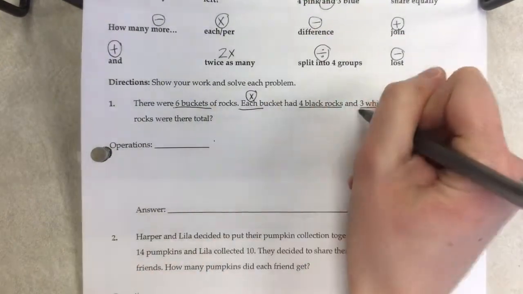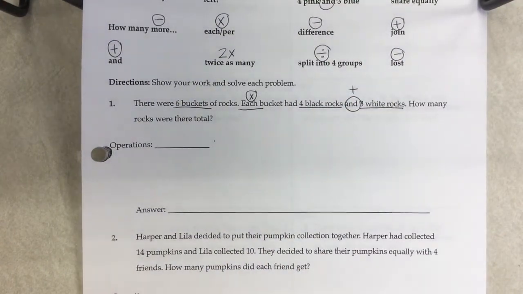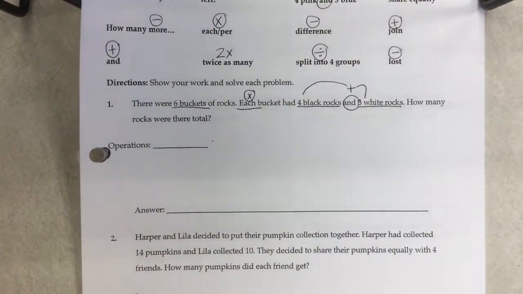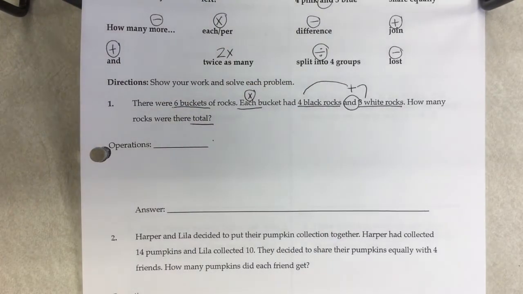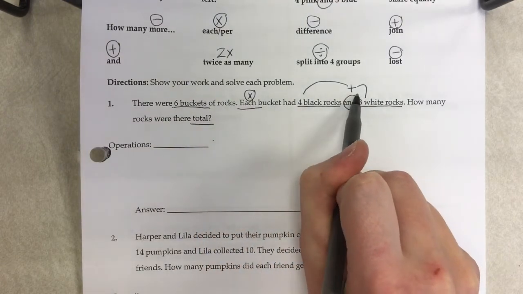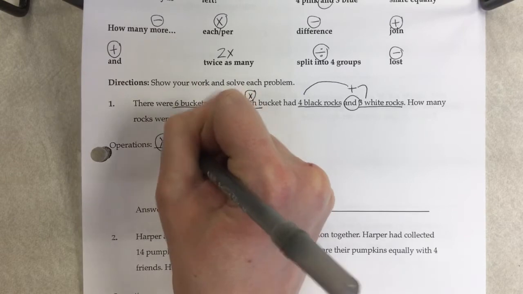I see that word and, so I need to circle it. Put a plus sign and draw my leashes so I don't lose the numbers. A leash to 4, a leash right here to 3. How many rocks were there total? I know total can mean add or multiply, and that makes sense because my hint words are telling me to multiply and to add. So for operations, I'm going to put times, I'm going to put plus.